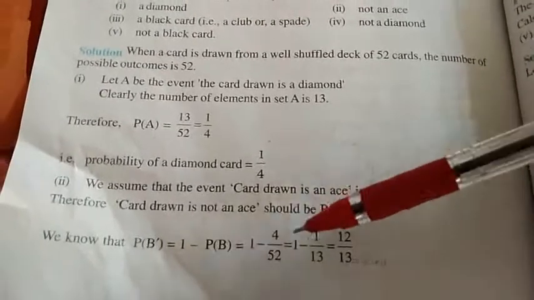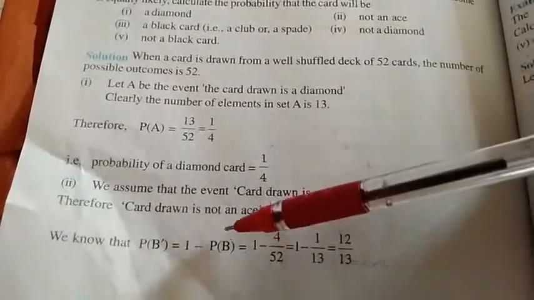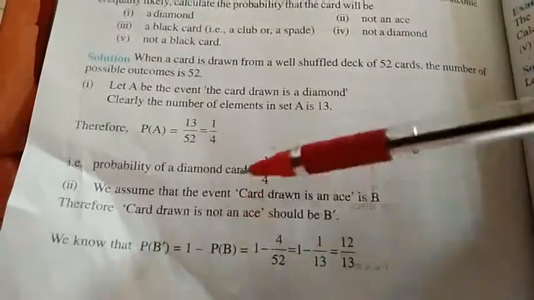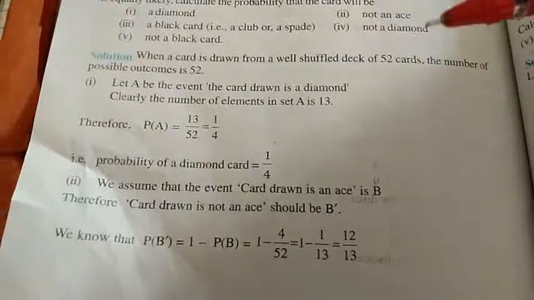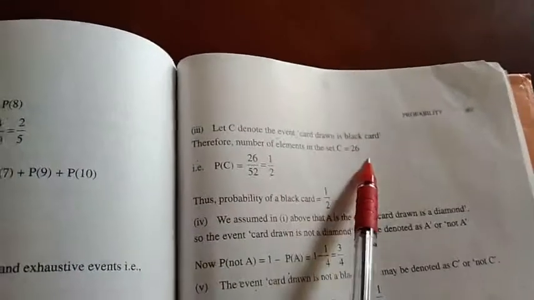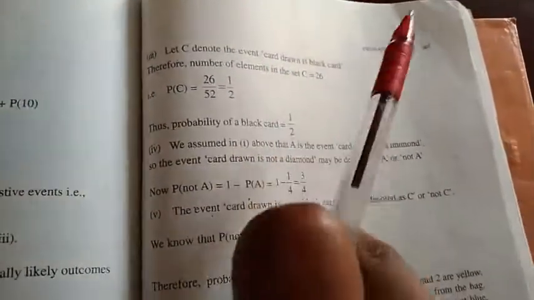4 ace cards. So 4 divided by 52 is the probability of getting an ace card. So not an ace card is 1 minus the probability of that. So you have to subtract, right? The next question is getting a black card. How many black cards will be there? 26. So that you can do it directly.